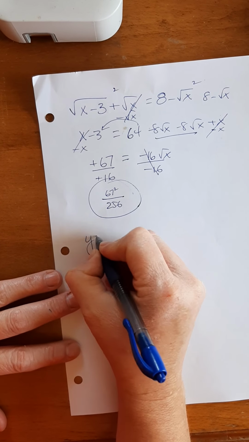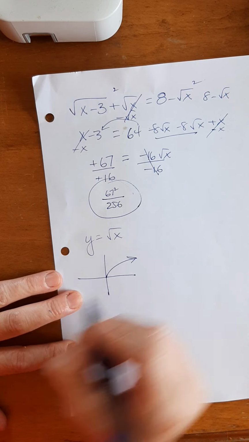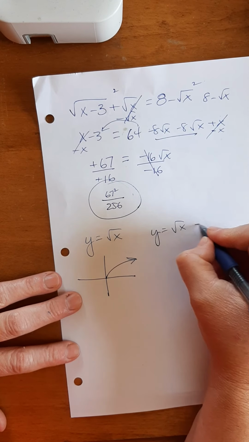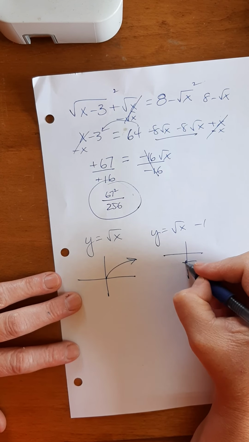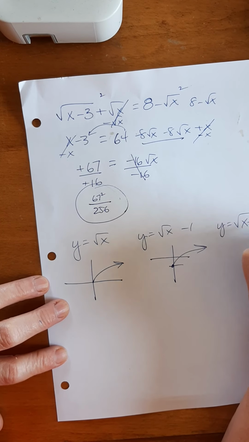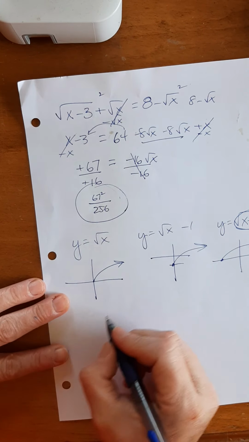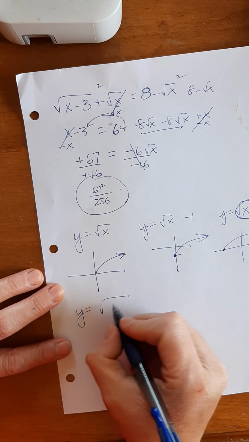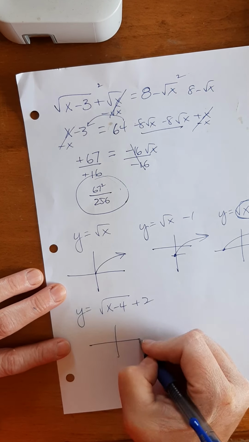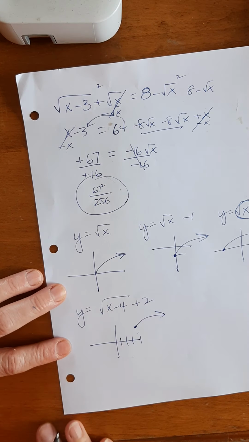Now, last but not least, just a quick graph. Square root of x, remember, looks like that. Square root of x plus 1, down 1, same. It's what makes it 0, so that would be negative 3. If you had something like, let's say, square root of x minus 4 plus 2, right, 4, up 2.